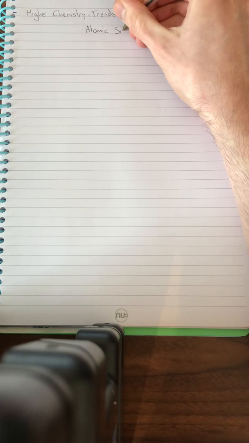So what we're starting with is trends in the periodic table, and what we're going to start looking at is atomic size. That's our heading for today. What I write down, you write down as well.